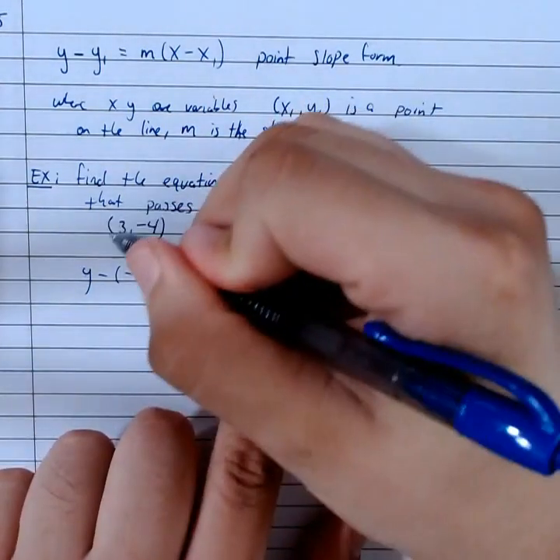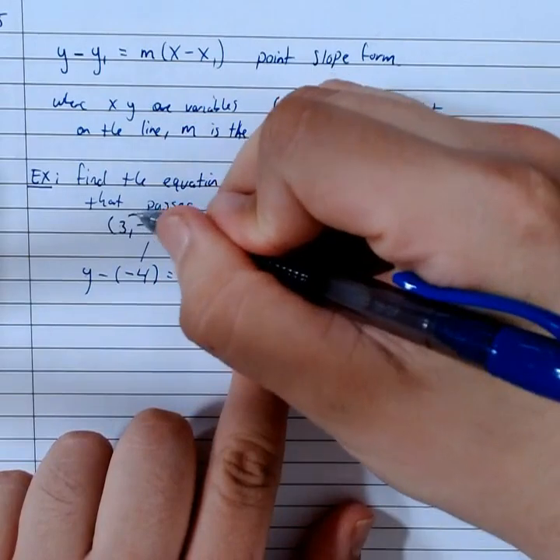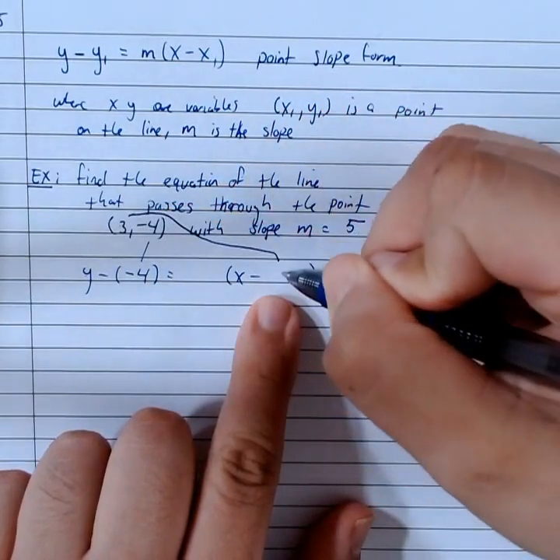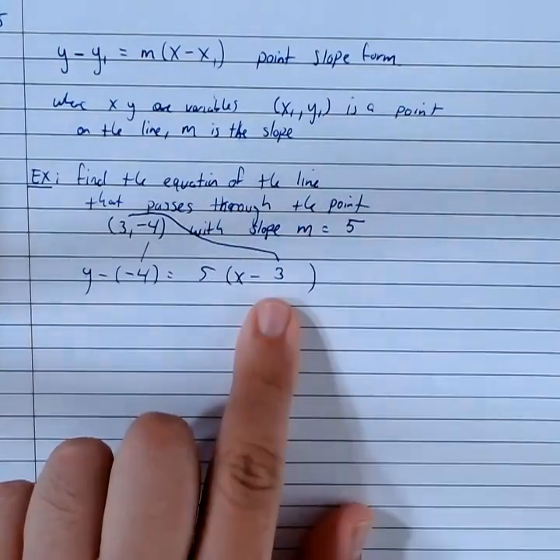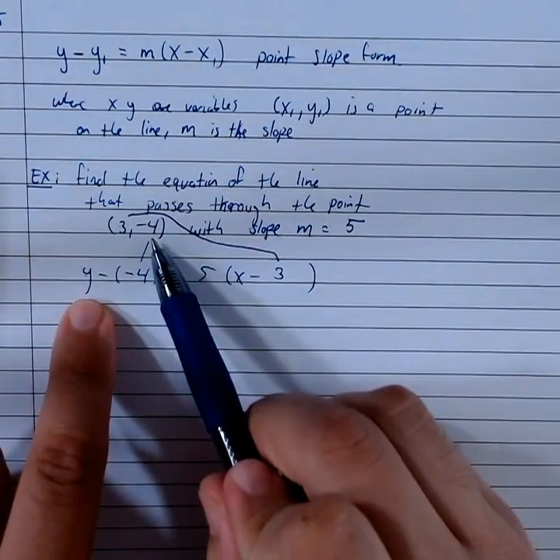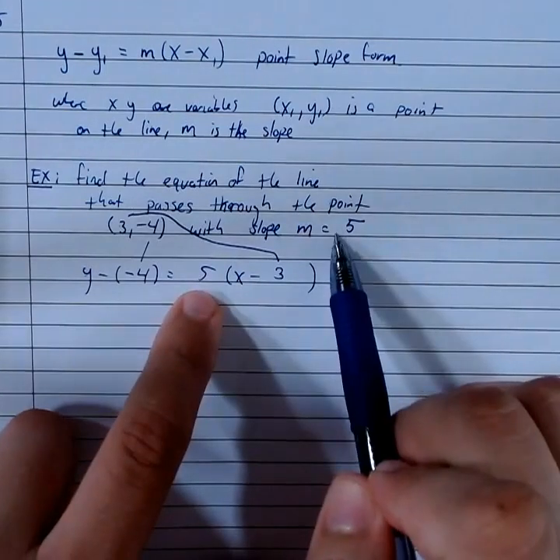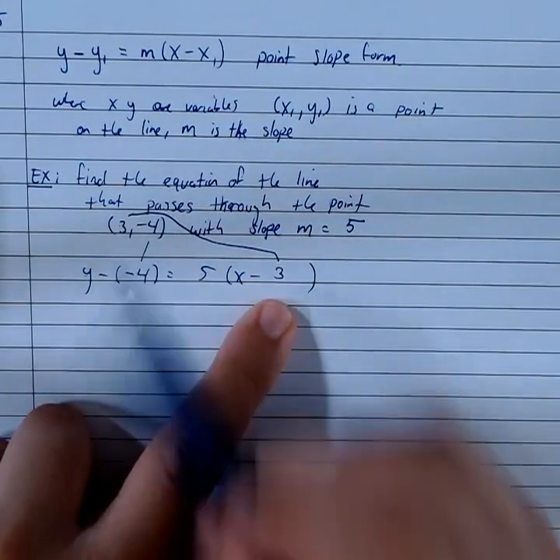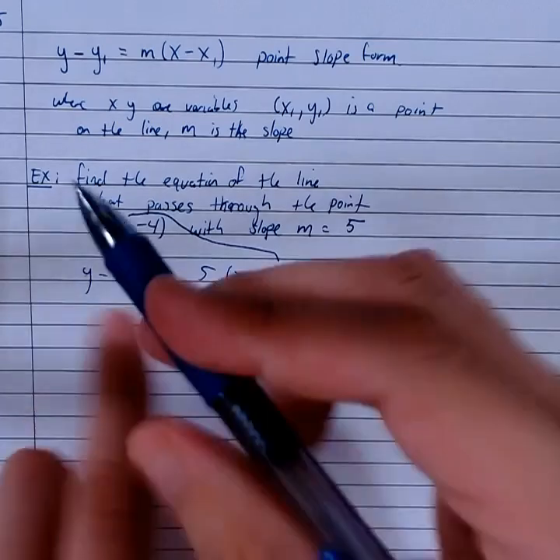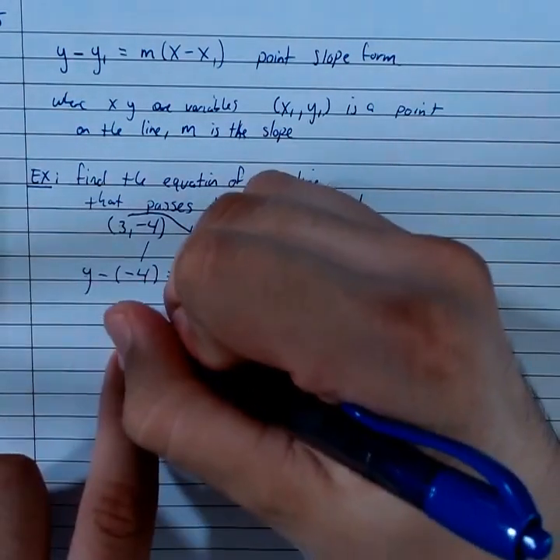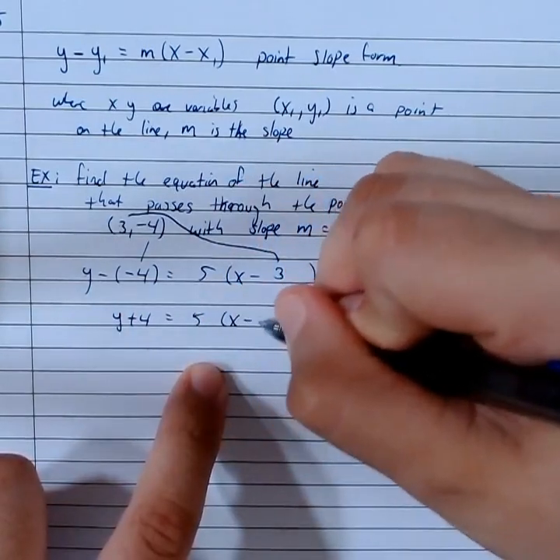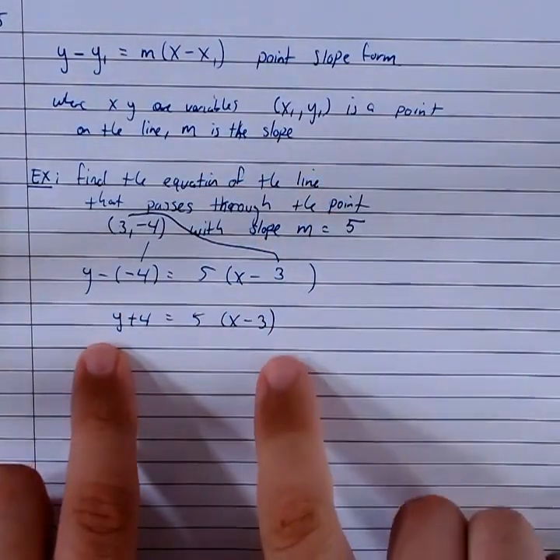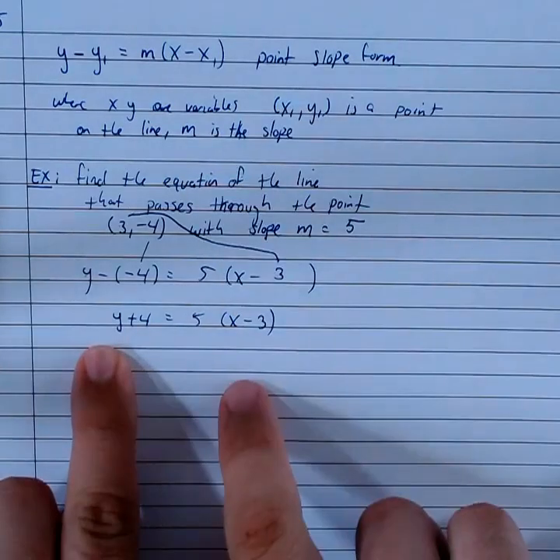x1 is the x value of our point. So here that's going to be this 3. And then m is our slope. That's going to be the number 5. All right? So y minus y1 equals m times x minus x1. All right? Here, double negative makes that a positive. So we get y plus 4 equals 5 times x minus 3. And that is the point-slope form of this equation.